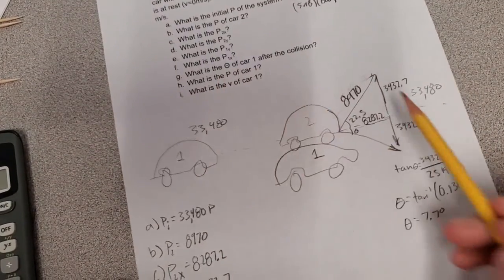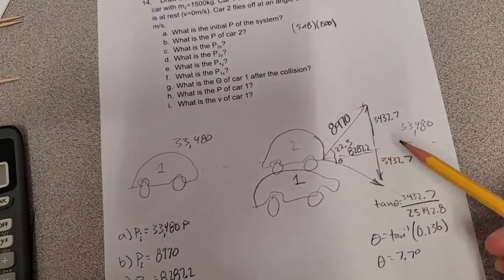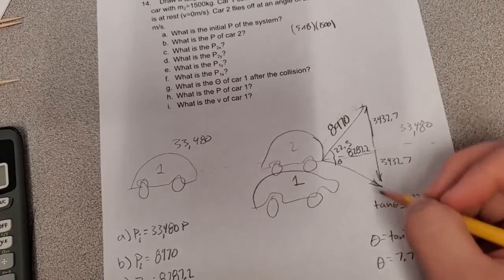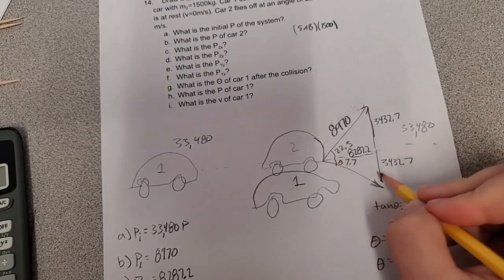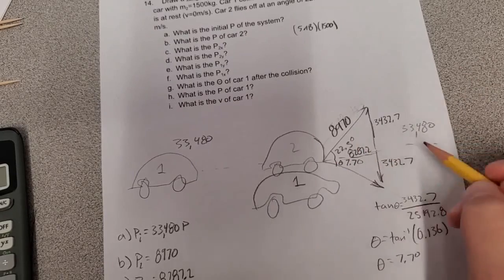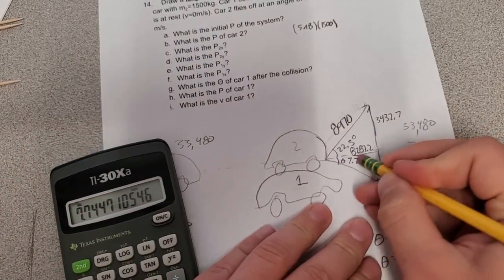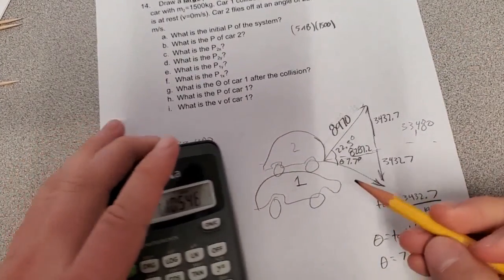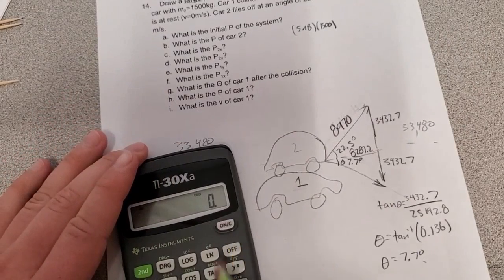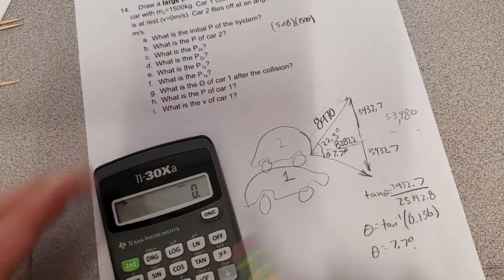What is the P of car 1? All right, so now we need to just basically say, okay, if this angle is 7.7, then what's this resultant P right here? That's a degree sign, by the way. It should have been a lot smaller. I'll just use sine.